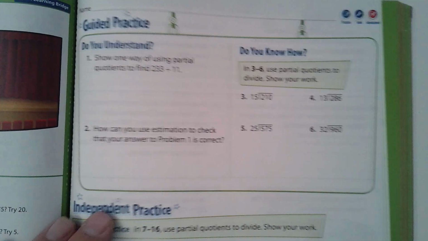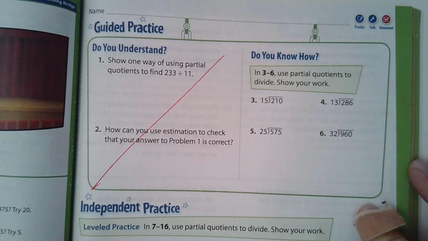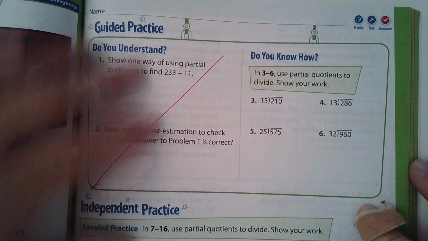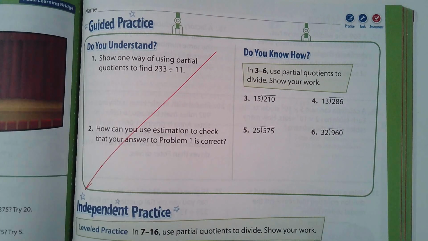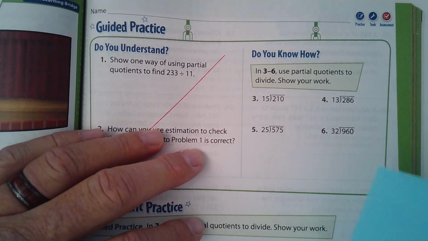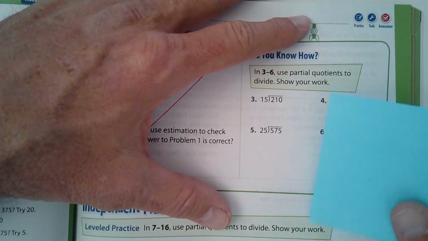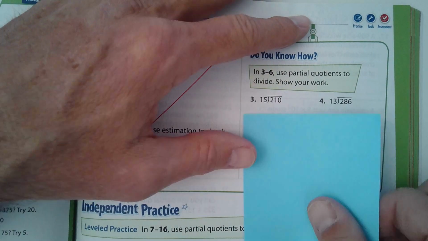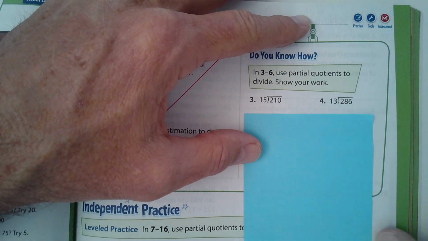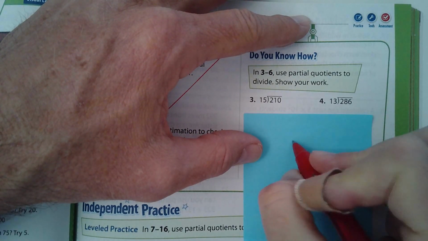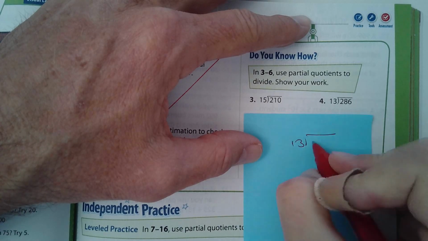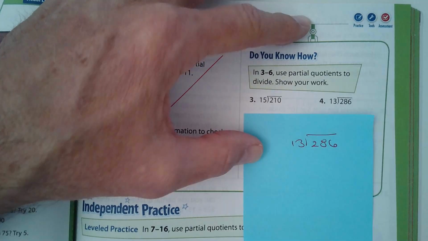I'm not worried about 1 and 2. You can put a line through those also. How nice is that? Then it says, use partial quotients to divide, show your work. Let's just pick one of these here. How about number 4, 13 into 286.